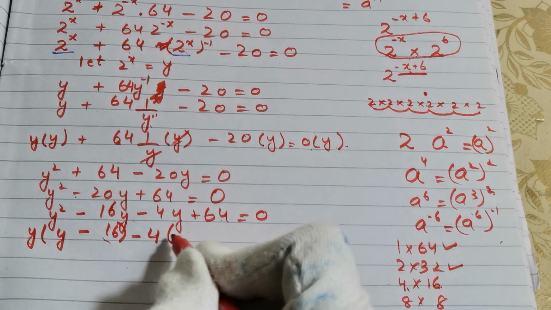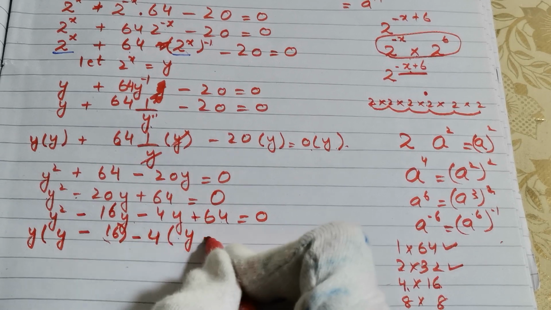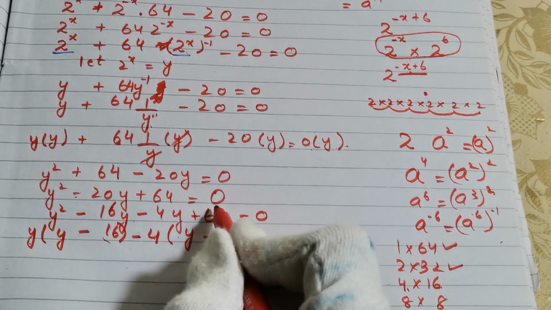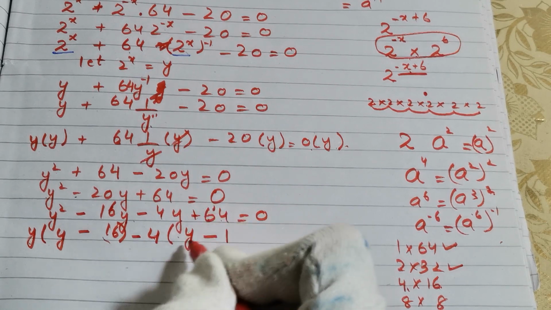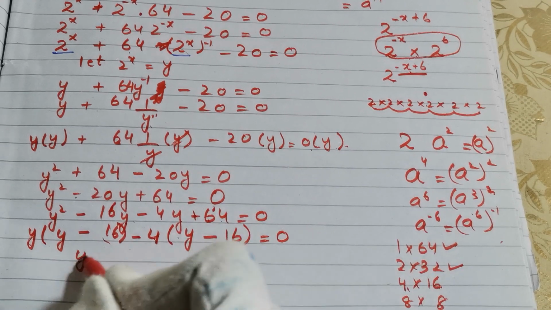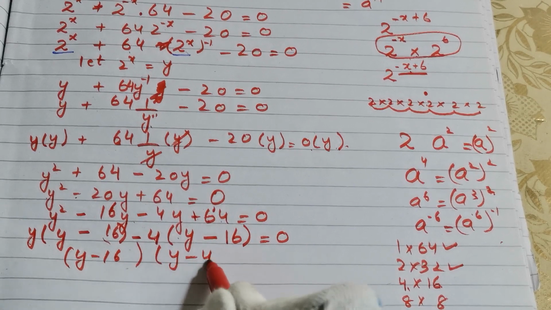Minus minus plus, 4 4s are 16; minus plus minus 4 1s are 4. So y - 16 and y - 4 equal to 0.